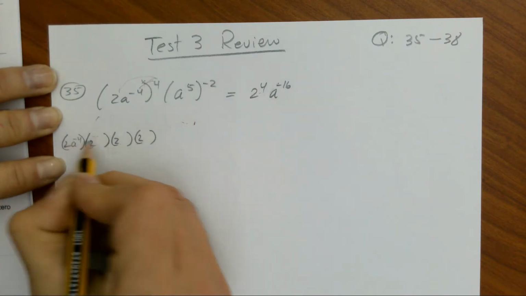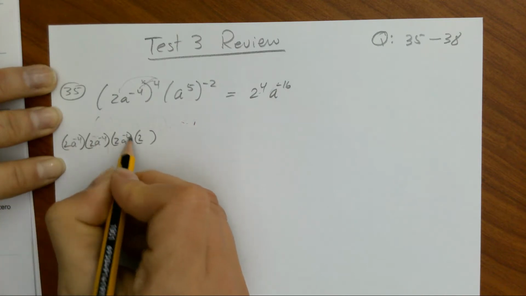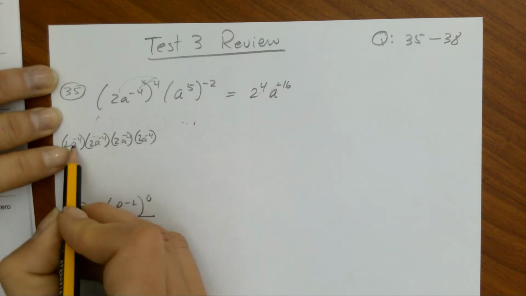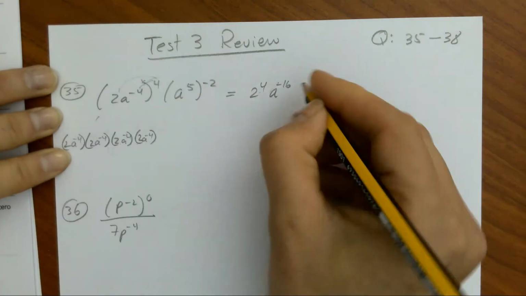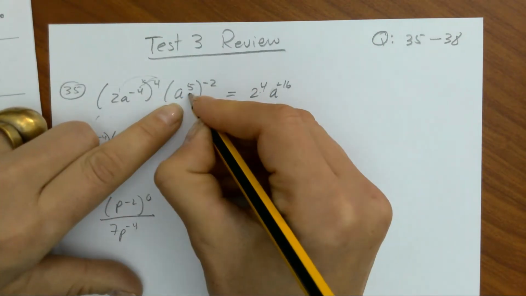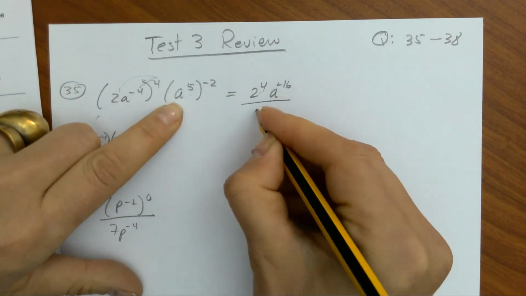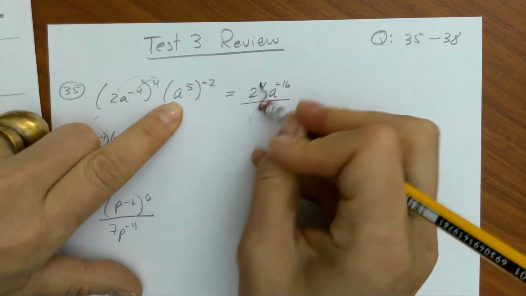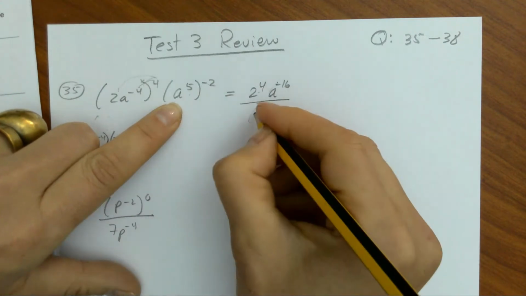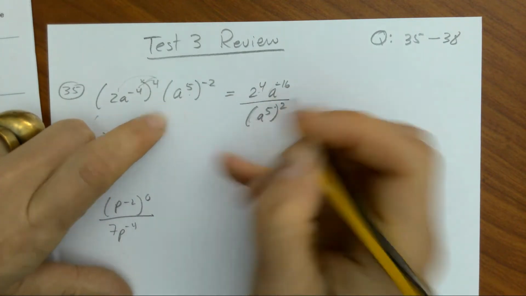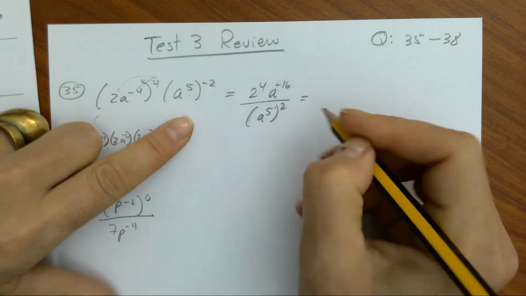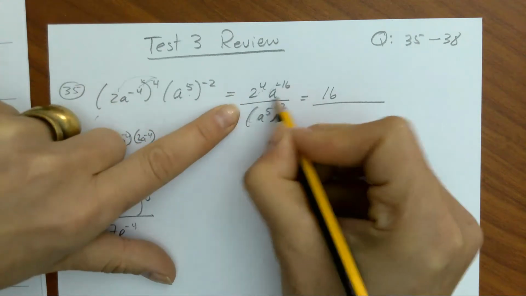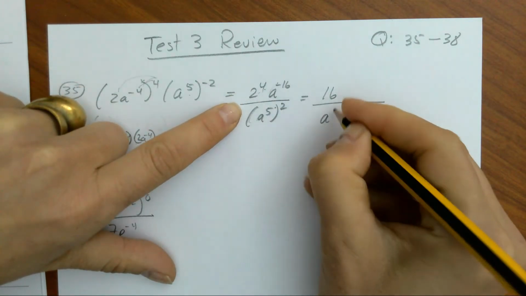8 to the negative 4. If I have negative 4, negative 4, negative 4, I have negative 16. Okay? And then this just says, please move it to the other side. So I'm going to go a to the negative 8. Well, let's just multiply it. Okay, so 2 to the 4 is 16. And this says, please move it to the other side. So that's a to the 16.